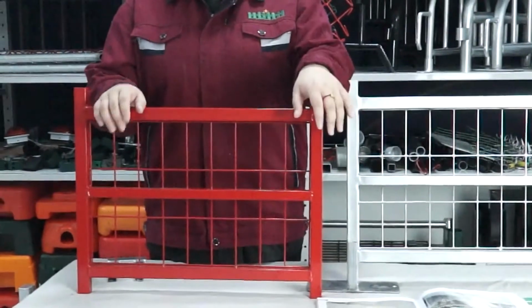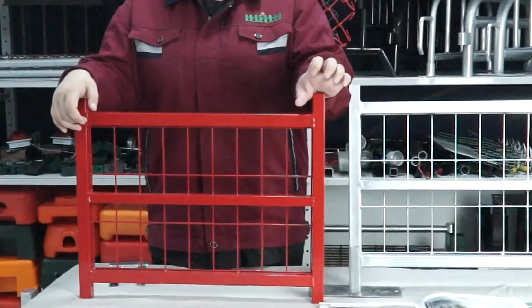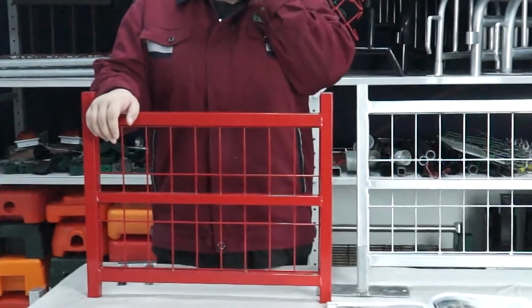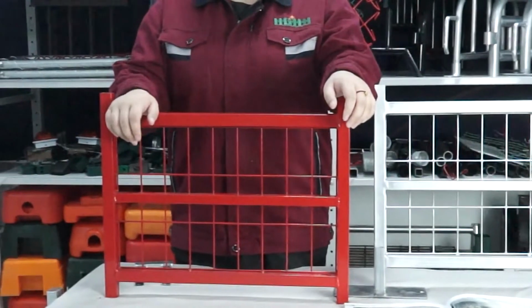About our size, we can do ODM and OEM. So if you want another size panel, you can contact us.